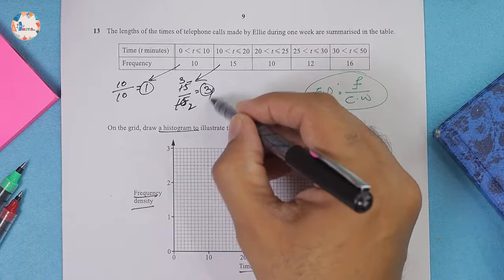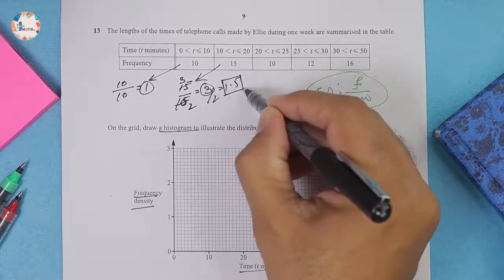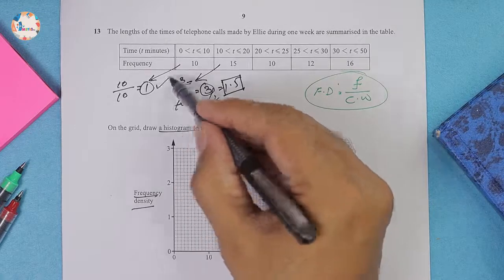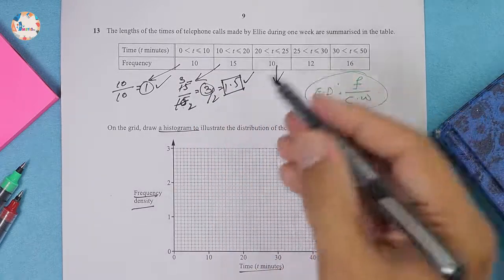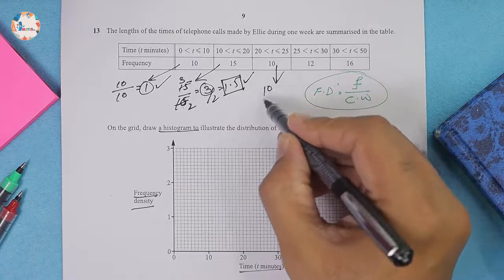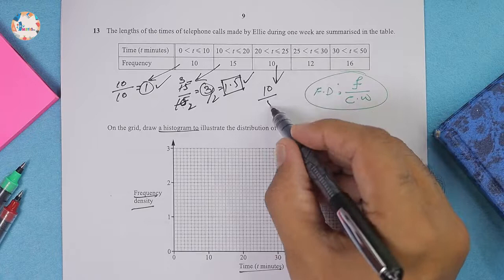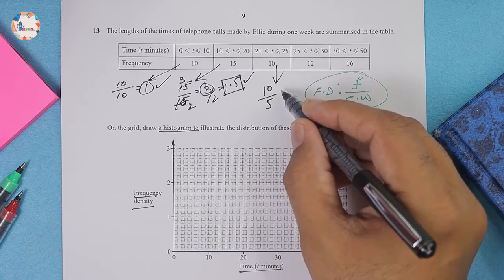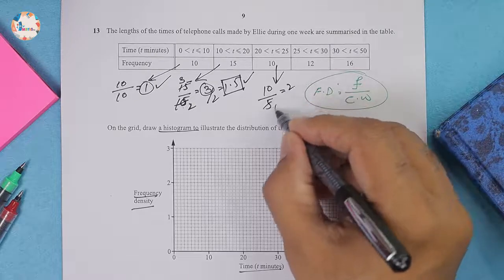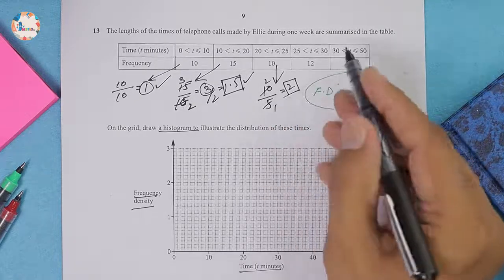So 3 by 2 means 1.5. So this will be 1.5. And for this one, frequency density will be frequency divided by class width, which is 5 in this case. So it will be equal to 2. 5 ones are 5, 5 twos are 10. So this will be the frequency density.